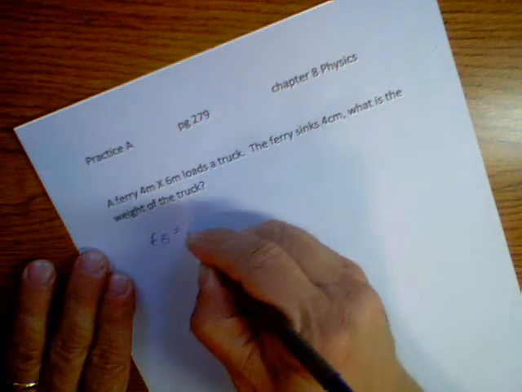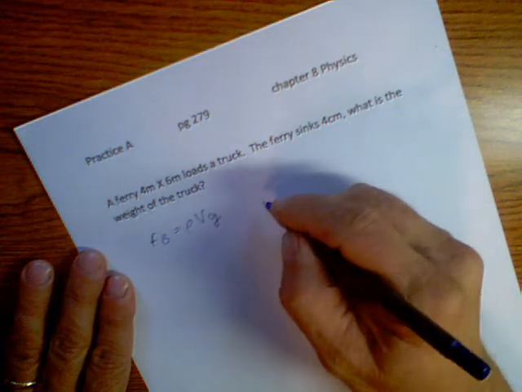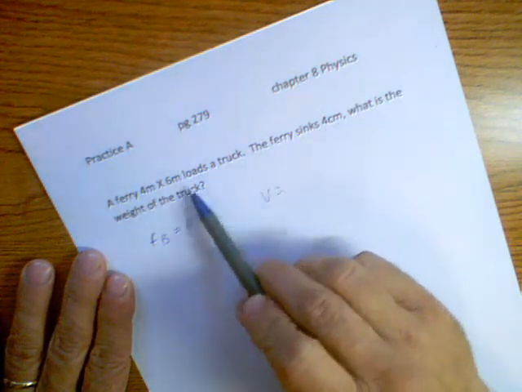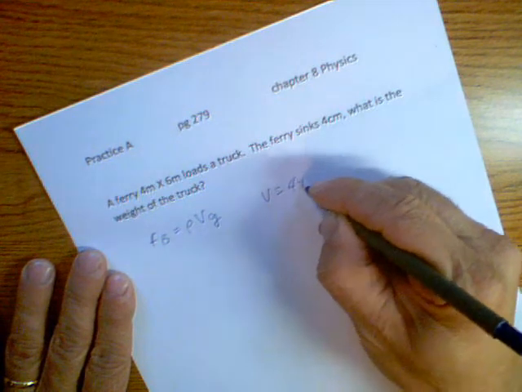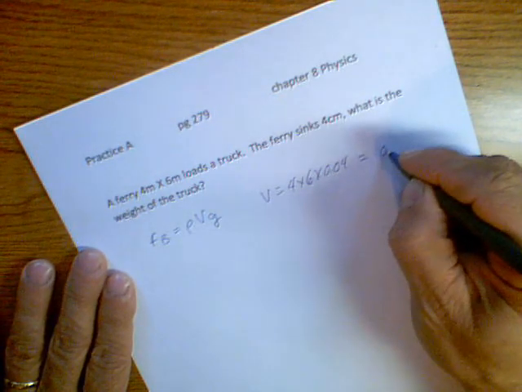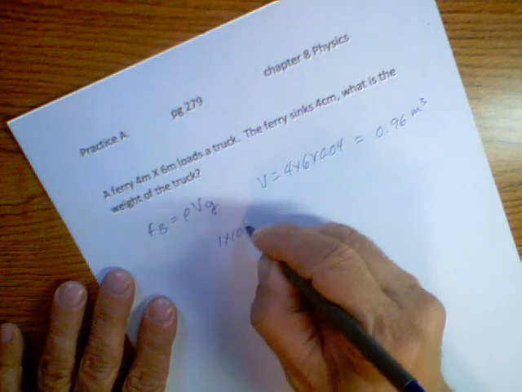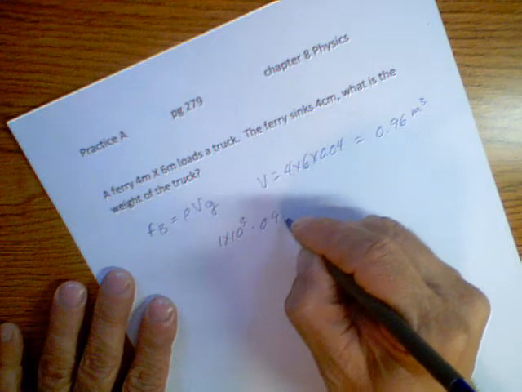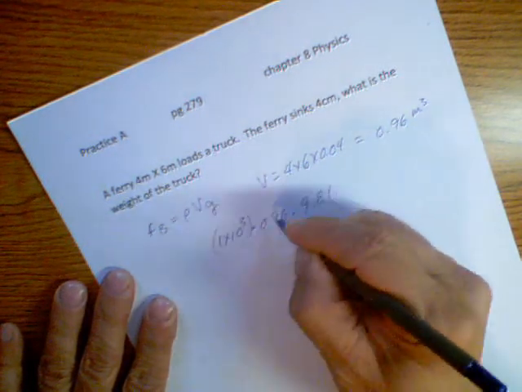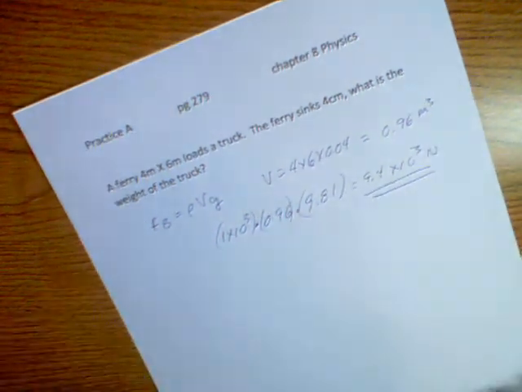Force buoyant equals the density times the volume times gravity, right? Well, the volume equals 4 times 6, and this is just a little red flag. We know we have to have them all in the same units, so it's just 4 times 6 times 0.04. Turn that into meters, and that gives us a volume of 0.96 meters cubed. And so we just multiply the density of the water times the volume, which is 0.96, times the force of gravity, which is 9.81, and that gives us 9.4 times 10 to the third newtons is the weight of the truck.